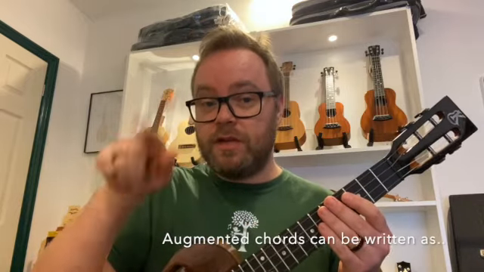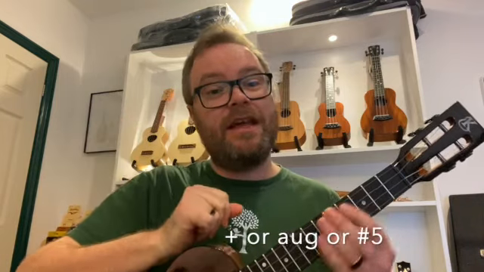An augmented chord is basically any chord where we take the 5th note from the chord and we sharpen it half a step. Think of augmenting as adding something. And interestingly, augmented chords are often shorthanded to a plus sign. So if you say D plus, it means D augmented.